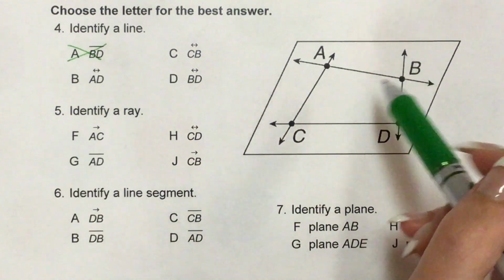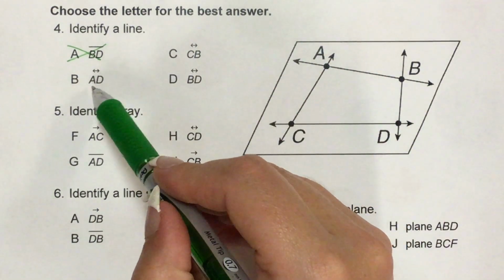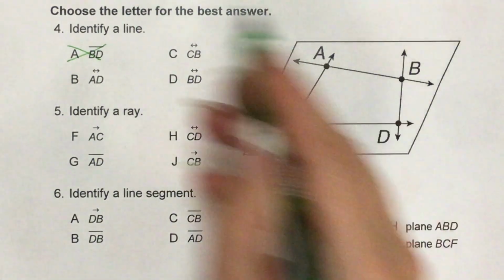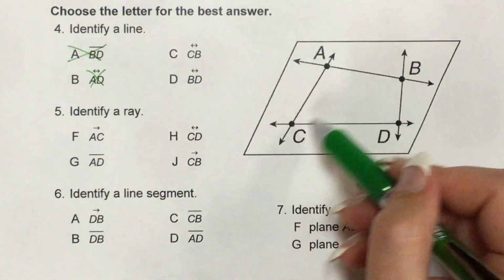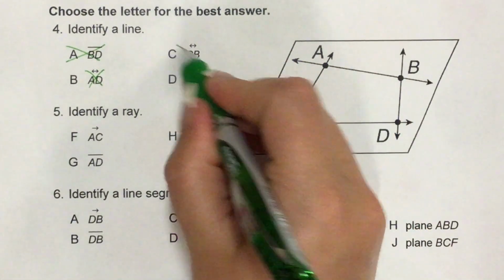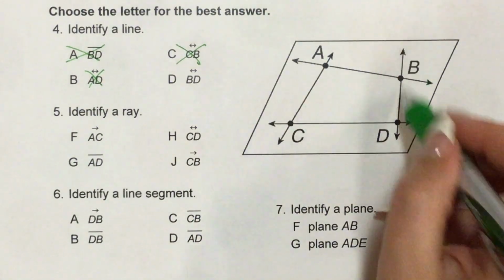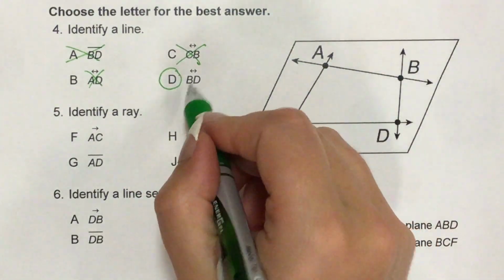Okay, let's look here. All the rest of these have line symbols on top. So let's look at AD. Is AD a line? No, there is no line, so that's out. What about BC? No, there is no line connecting BC, so that one is out. And lastly, it leaves us with BD. And yes, there is a line for BD, so that is our answer. So if you got that right, woohoo!